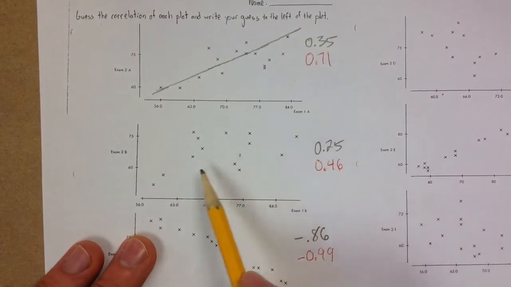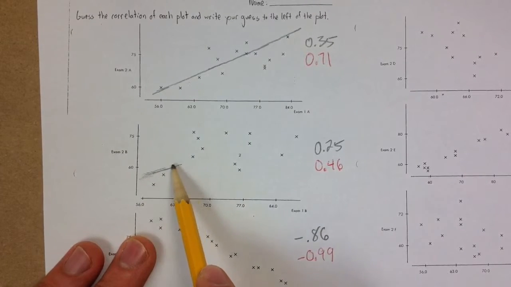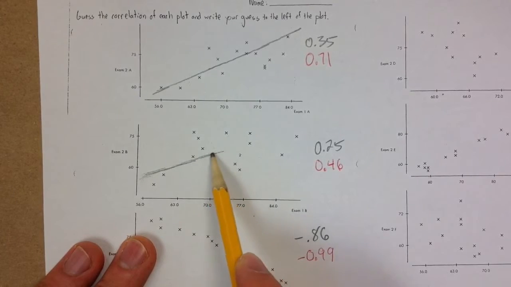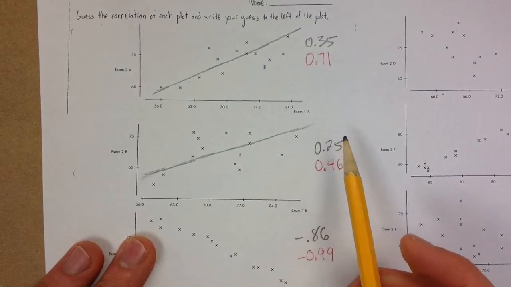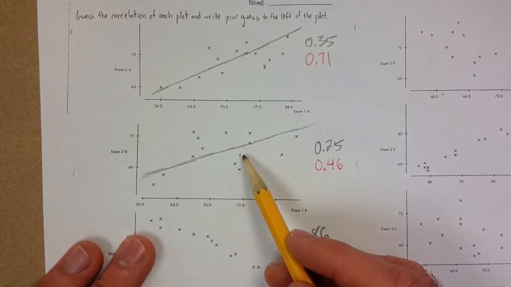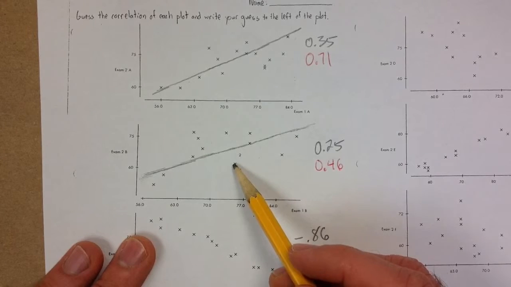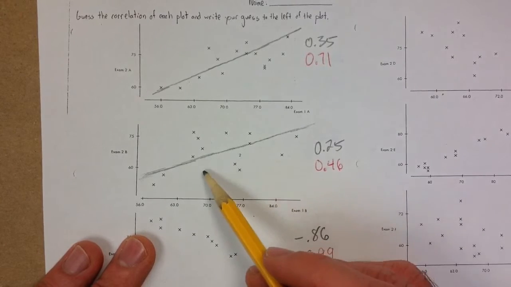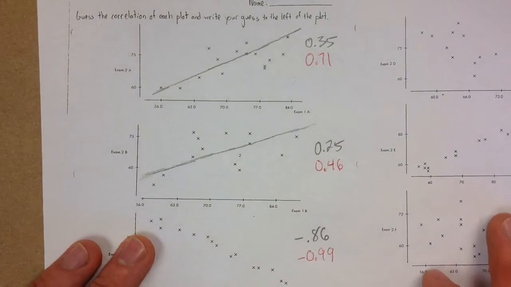Next one, you have more scatter about a line of best fit. And it's a flatter overall type thing. And the flatter it is, the lower the correlation. And by the way, this 2 means that there are 2 values at that spot. So positive, but more scatter about a line. So this is a moderate relationship. And I probably would have guessed this at 0.5 or 0.6. So this is what a 0.46 correlation looks like.